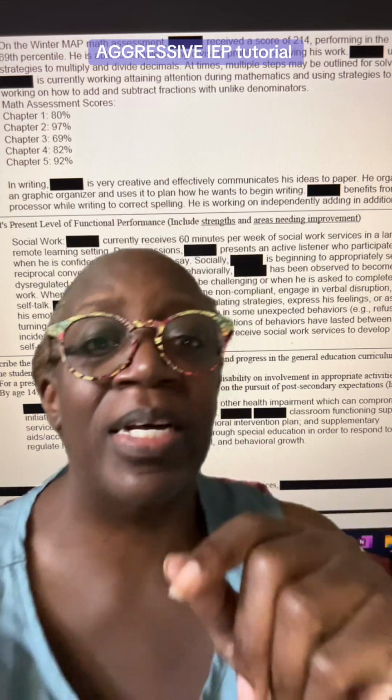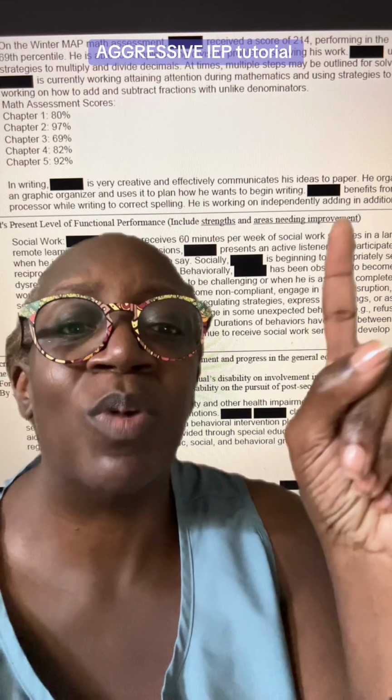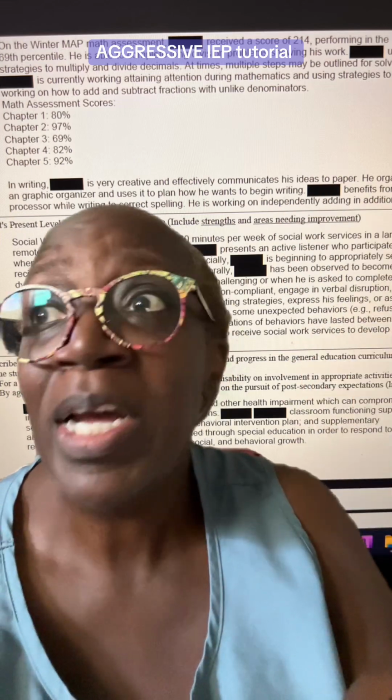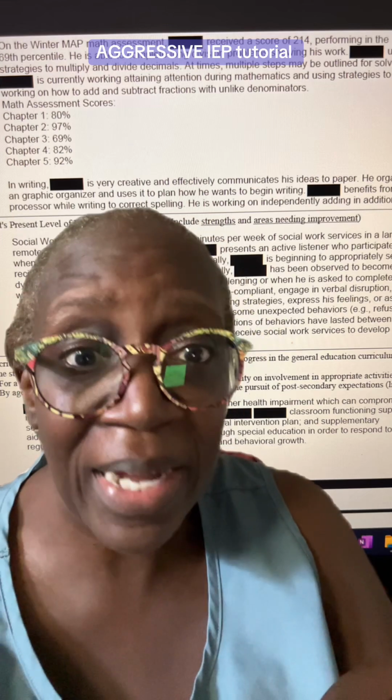But it's not just how good they're doing. It's talking about areas where they need improvement as well. So you want to read over those parts and see, okay, what's going on with my kid? Because the areas where they're needing improvement, that is where they're going to create the goals. So if it says that your kid has an issue and should be on level 2 in reading, then that particular section is what a teacher is going to pull from to create a goal.